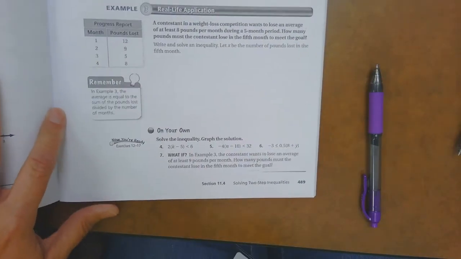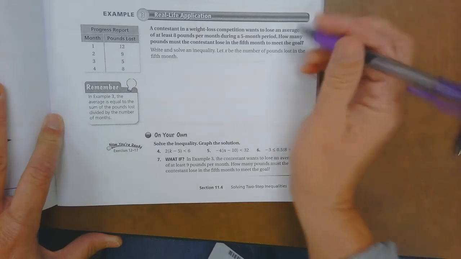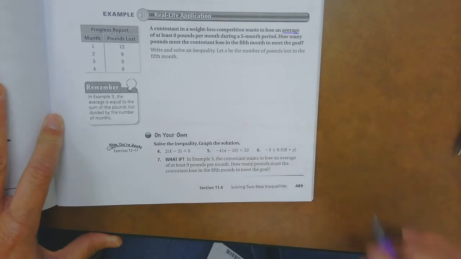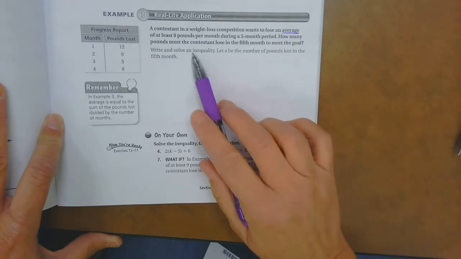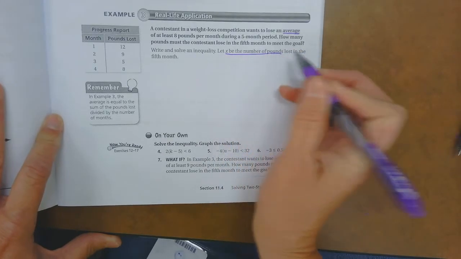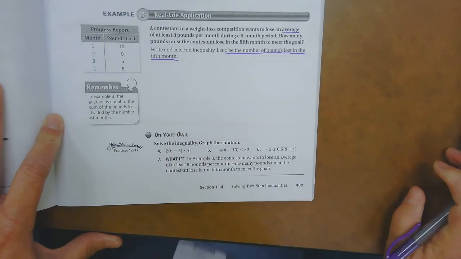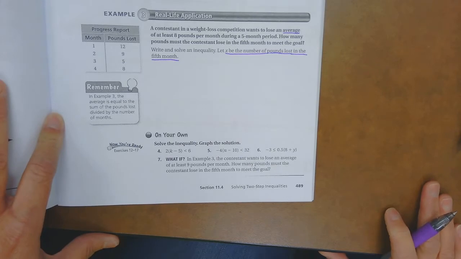Okay, number 3: a contestant in a weight loss competition wants to lose an average of at least 8 pounds per month during a 5-month period. How many pounds must the contestant lose in the 5th month to meet the goal? Now, I see this word average here, so that kind of stuck in my mind. Write and solve an inequality and let X be the number of pounds lost in the 5th month. So that's really important because that's defining my variable or telling me what my variable is going to stand for.